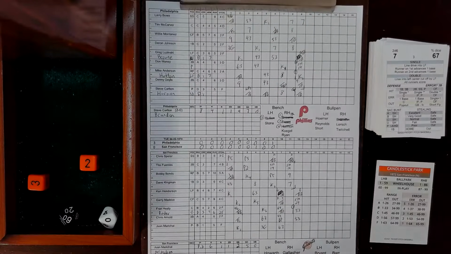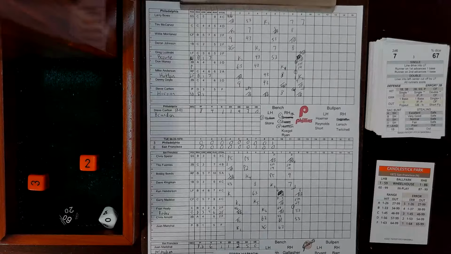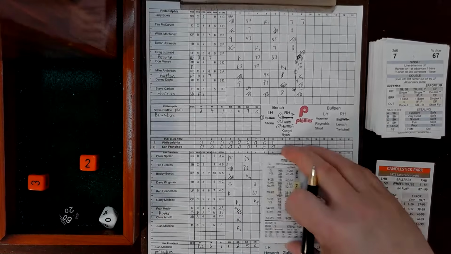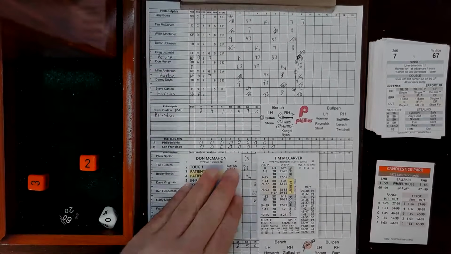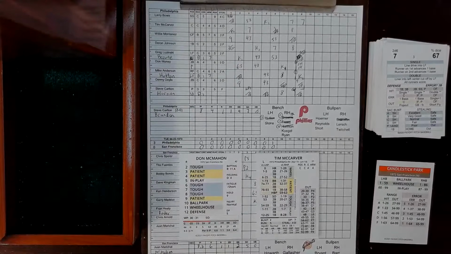All right, so I'm sorry, I should have done this before the half inning started on the bottom half and didn't think to do it. So let's get our order together. We have McCarver, Montañez, Johnson, Brown, the pitcher spot. And then we have Hutton, Doyle, and Harmon. Okay, so now we're straight. Now it's all straight. Right now, Don McMahon's going to face Tim McCarver, start the top of the 10th.